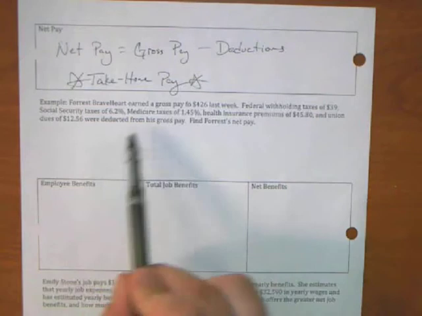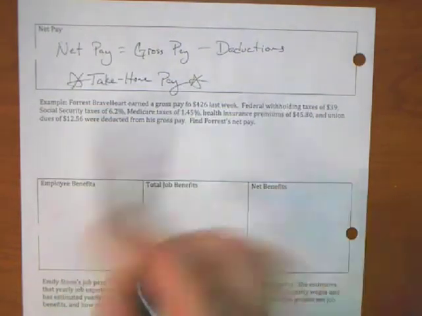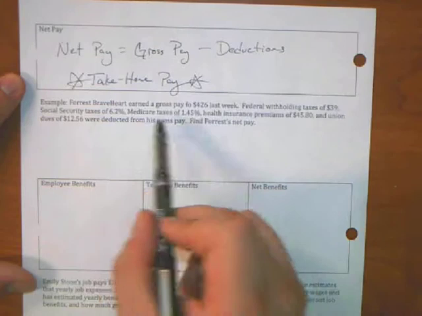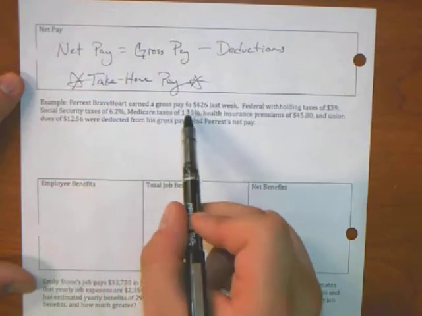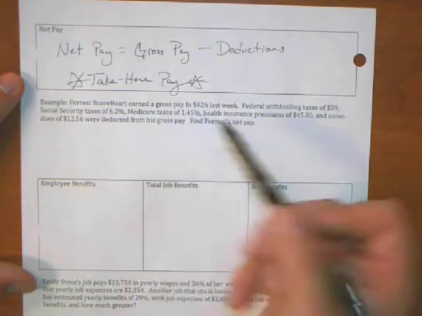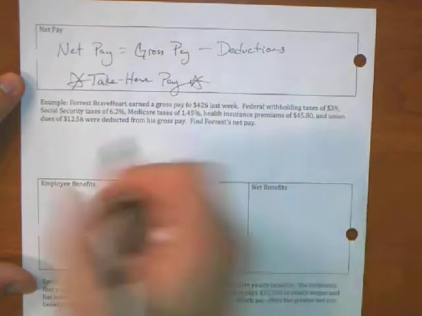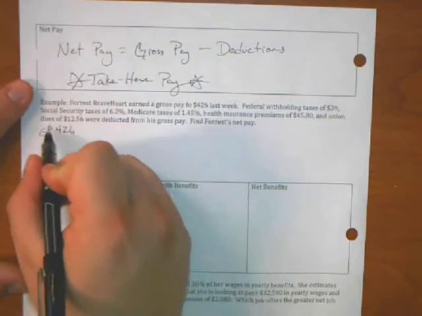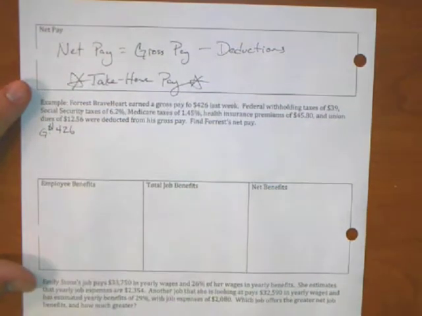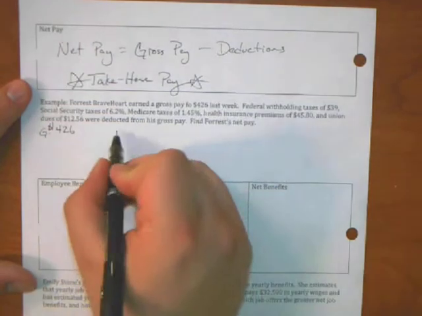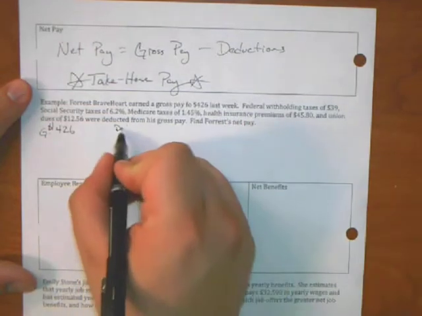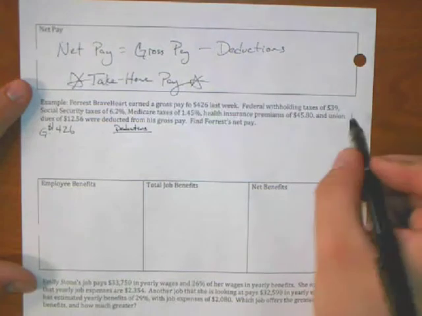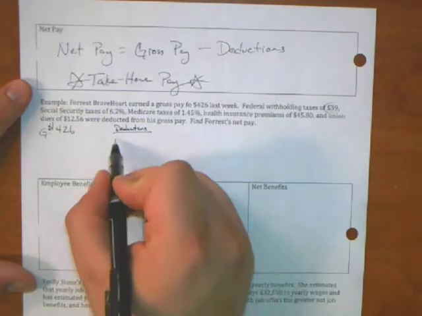We have to find all the deductions, add them together, and take that away from the gross pay. So, for example, let's see, Forrest here earned a gross pay of $426. Let's find all of his deductions and add them together. Let's see, federal taxes of $39.